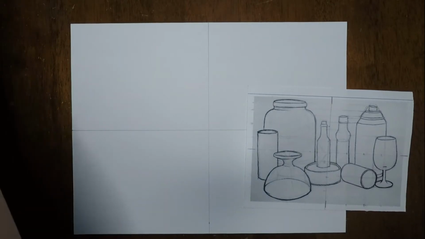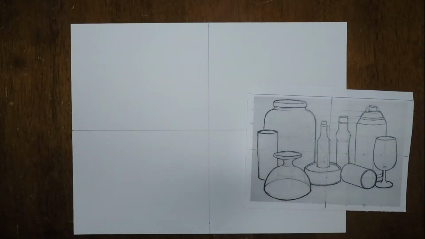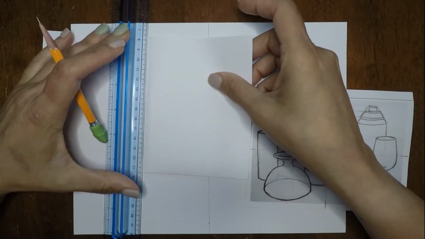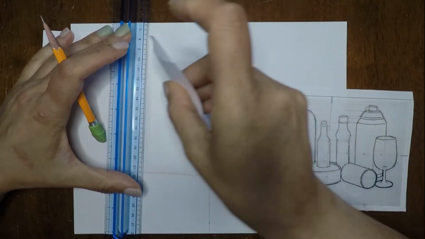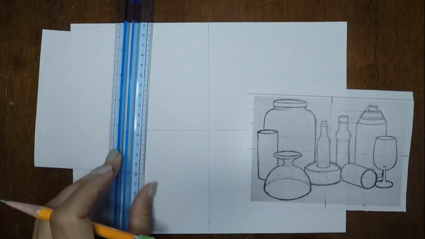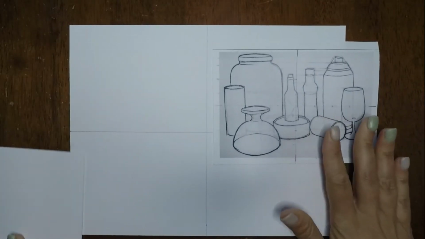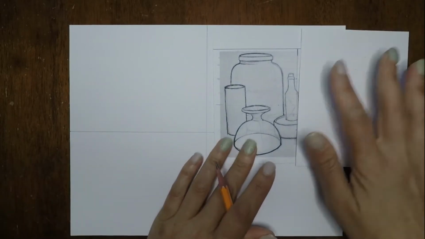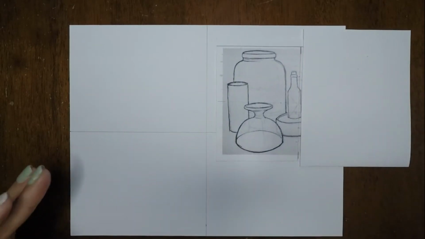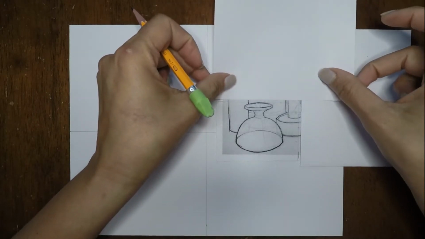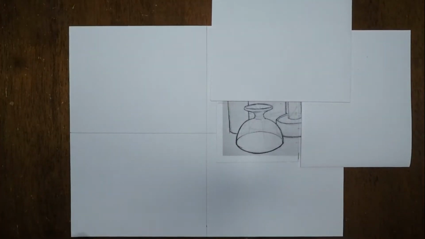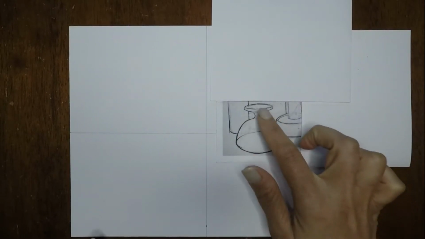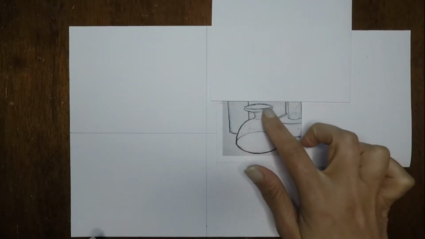So the first thing that we're going to do, I'm just going to take this piece of paper and split it in half so we can cover what we're not doing, because this is a great help. I notice it can be a little overwhelming looking at all of these objects and being like, oh no, and I have to draw them all. Where do I even begin? So we're just going to start by covering 3 of the quadrants and focusing on the lower left quadrant so it's not as intimidating. So we are simply going to be recreating this object right here.